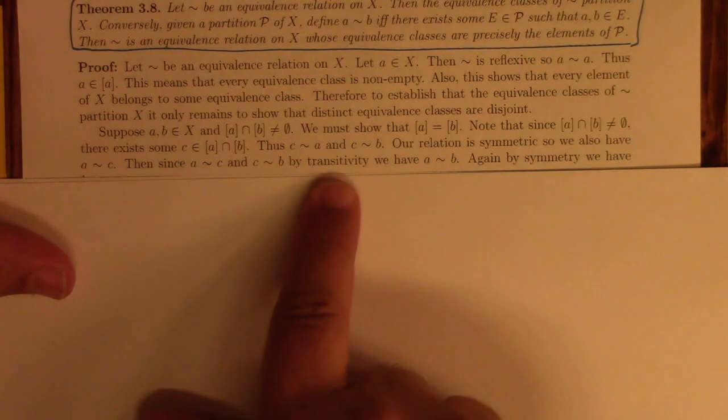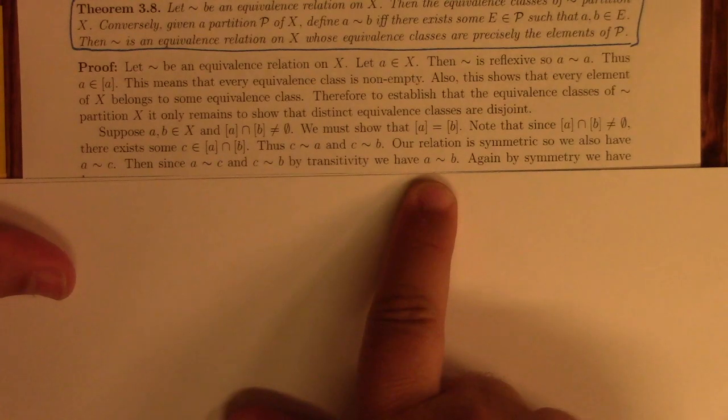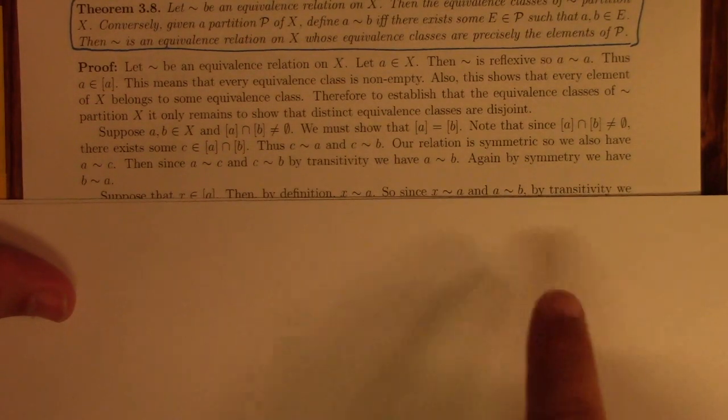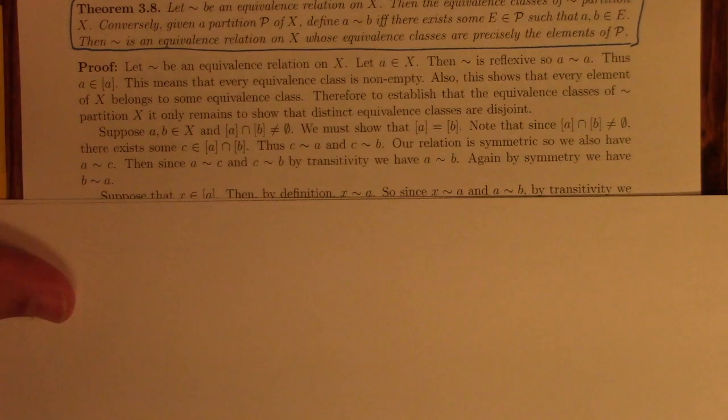We'll see how he argues. He says, since our relation is symmetric, we also have that a is related to c. So a is related to c and c is related to b. So by transitivity, we have a relates to b. But that shows what? Also by symmetry, b is related to a.